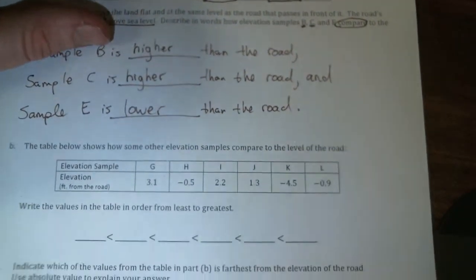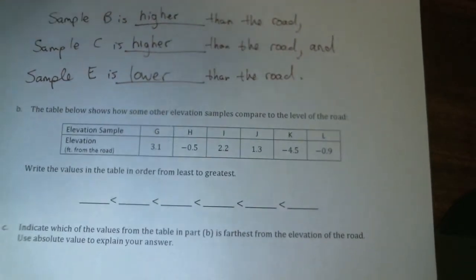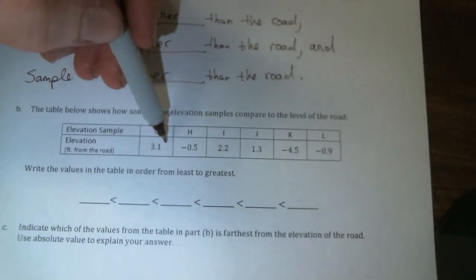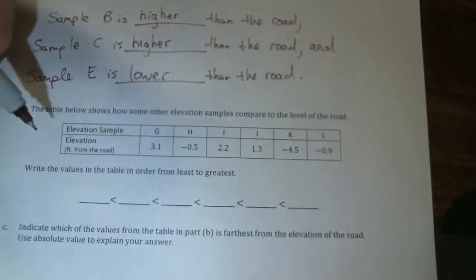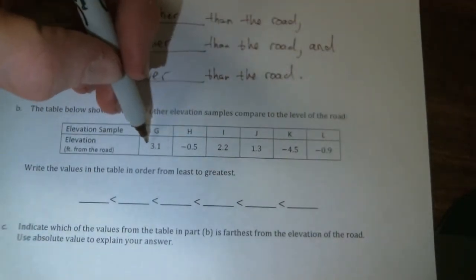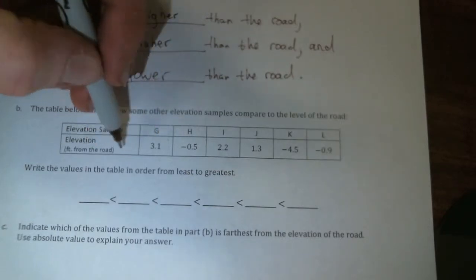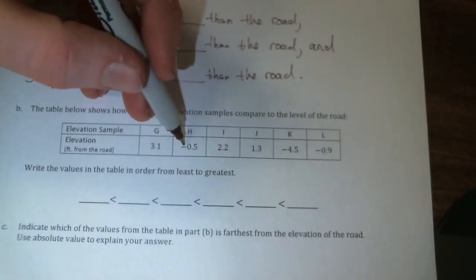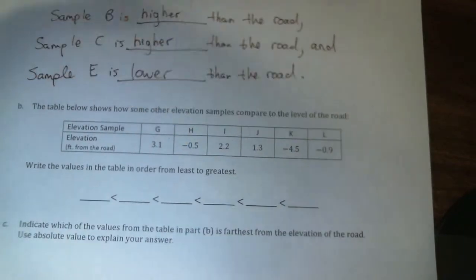So then it kind of resets your numbers and gives you some new samples. So we've moved on, and these new samples are above or below the 830 mark. For example, G, it's positive, so that means it's 3.1 feet above the road. Negative 0.5 feet is negative, so it's below the road. So you can imagine what some of these other numbers mean.